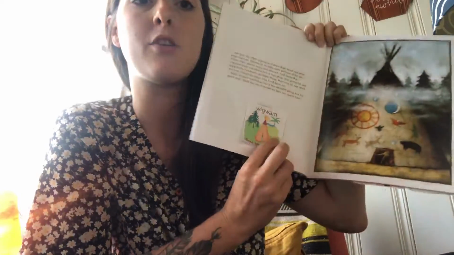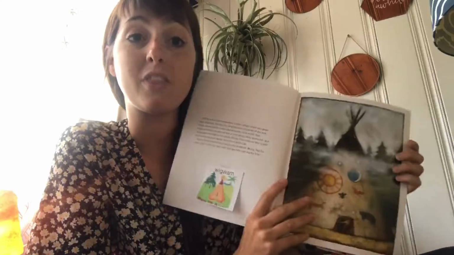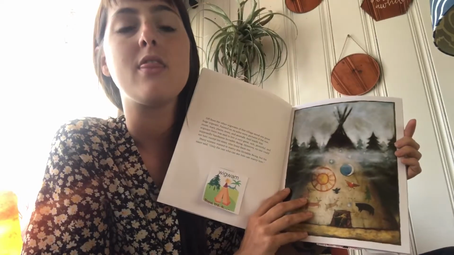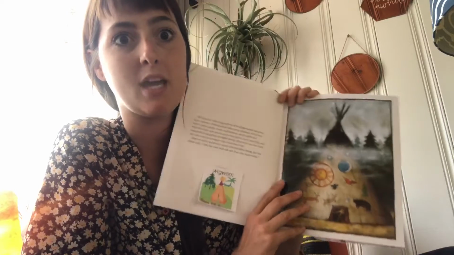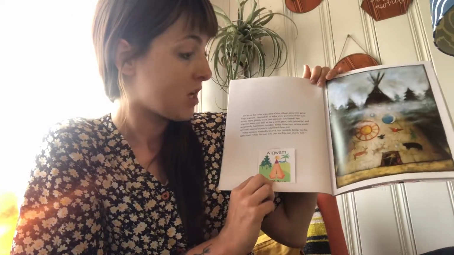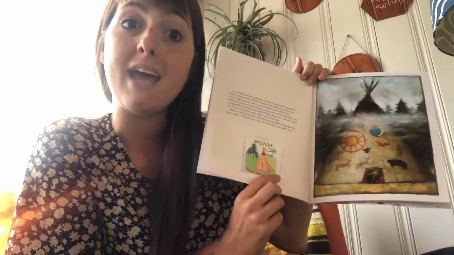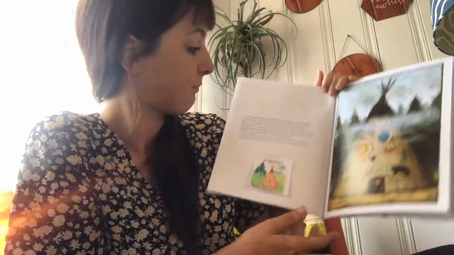Now here is a vocabulary word. So to help my students listen with intention, I would ask the question first and then ask them again after I read the page. So I'm going to say, this is a wigwam. After this passage, I'm going to ask you to show me where you see a wigwam in this story.